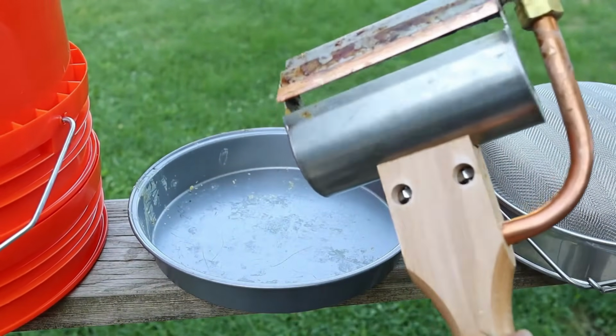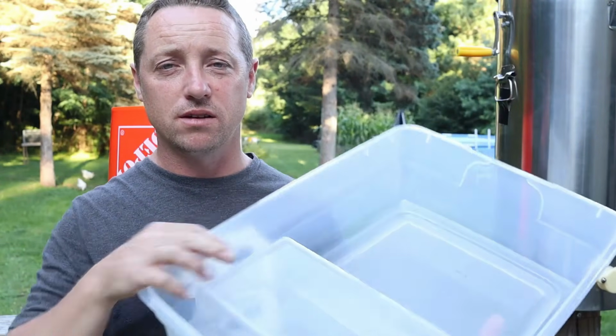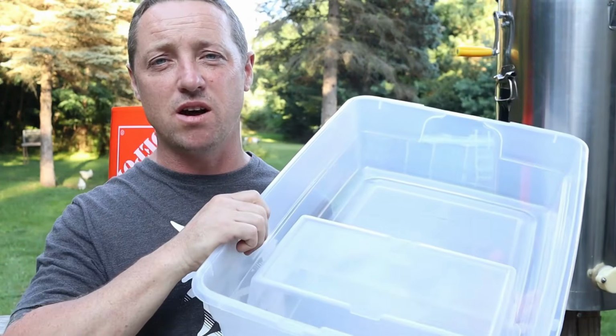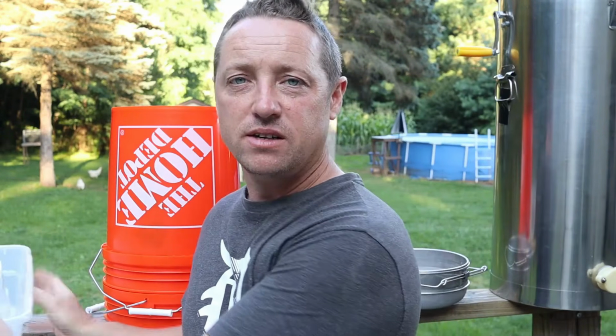It's just a little bit faster. And lastly, you want some Tupperware. This one costs about $7. This one costs about $10. And we got these from Myers. And that's all you really need.